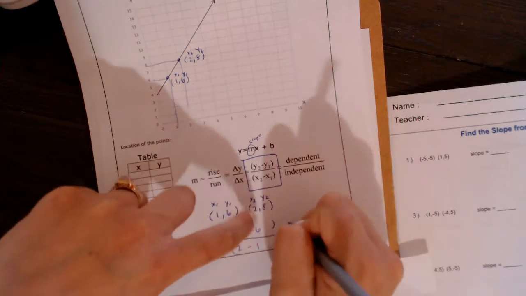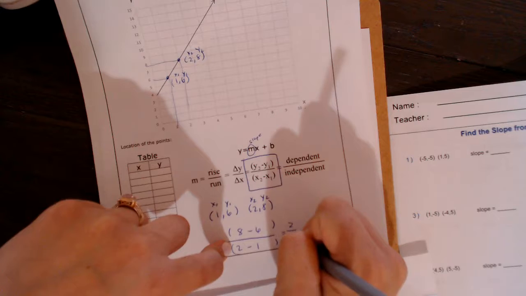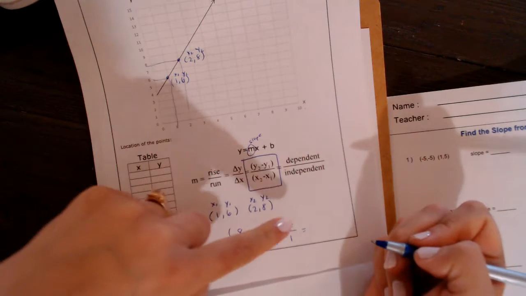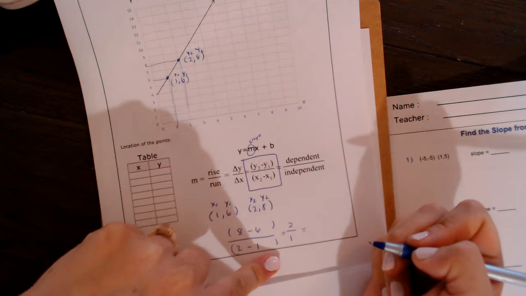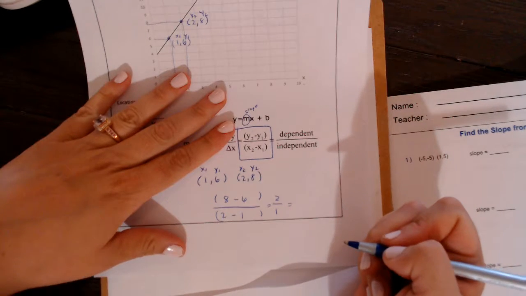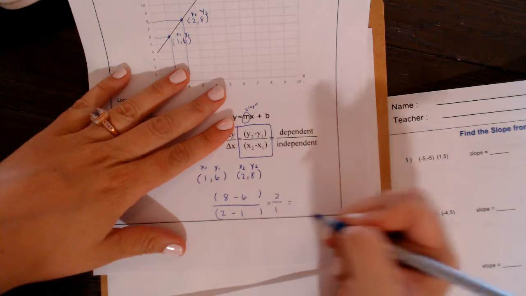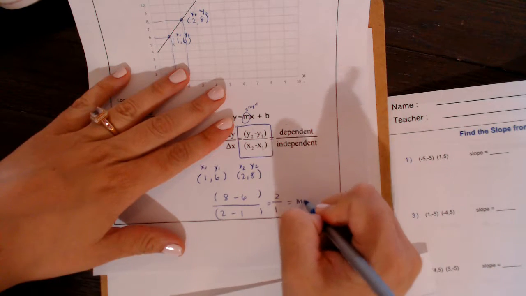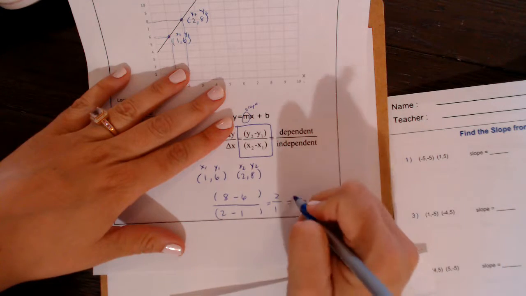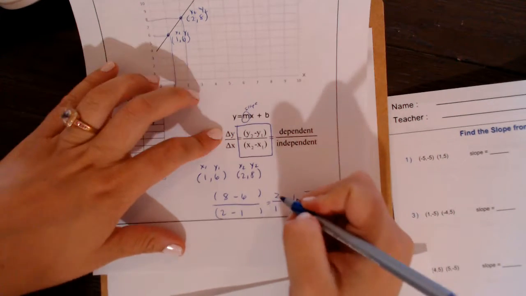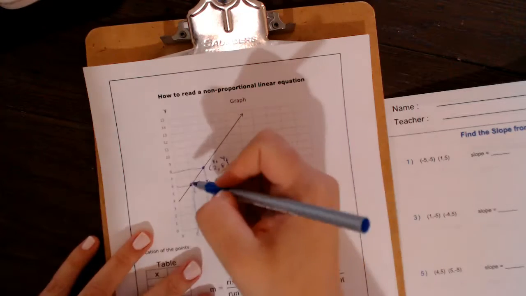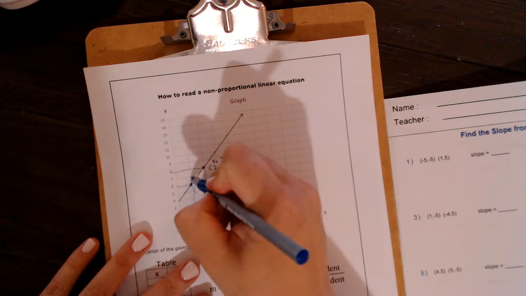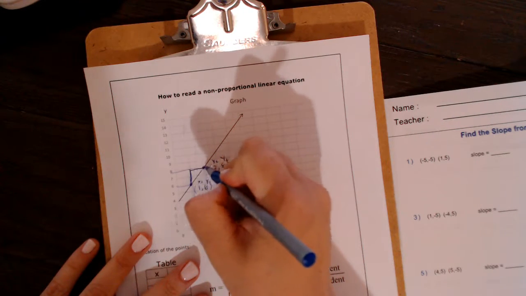That's 2. That's 1. 2 over 1. Can I simplify? No, that's it. Your m is 2. That's it. Rise over your run. Rise 2, run 1.